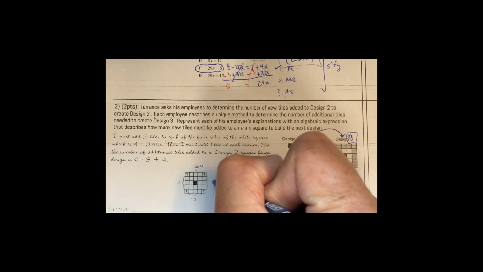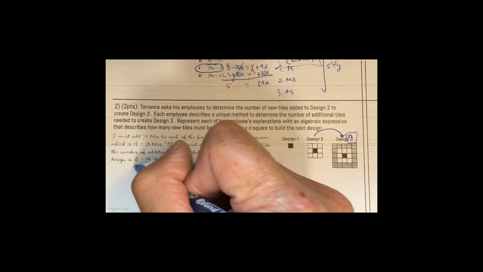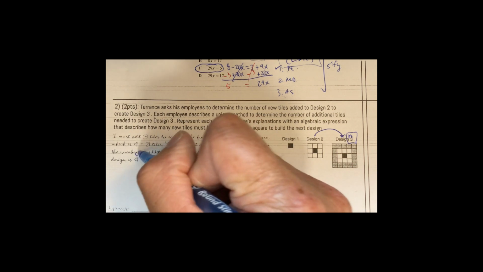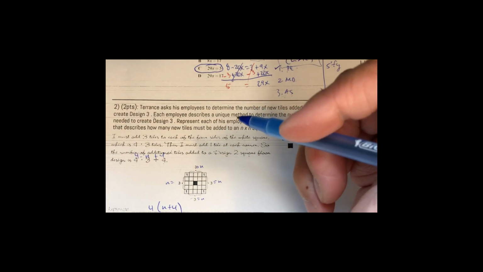So n is equal to 3 because we're trying to get design number 3. If I put n everywhere around here on my picture, or the expression this person wrote, I have something that looks like this: 4 times n plus 4. And you can kind of see that because there's no parentheses here.